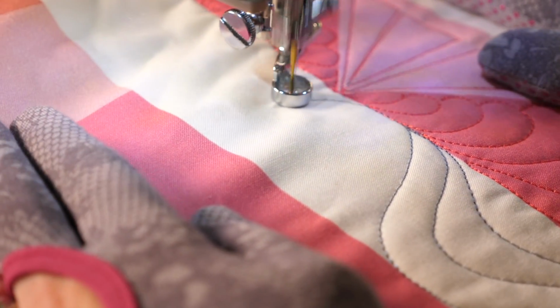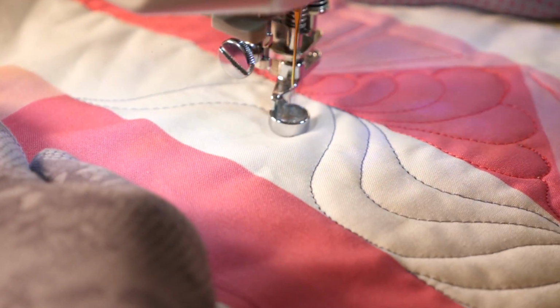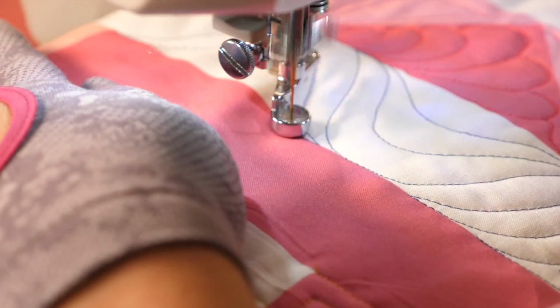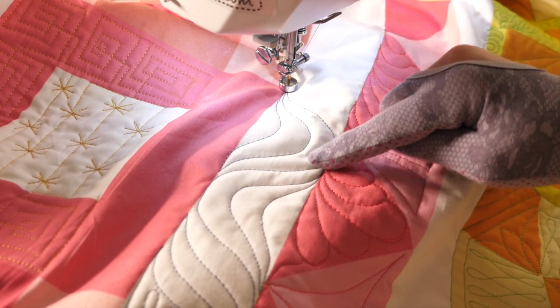What's awesome about this design, if you don't want to quilt as many serpentine lines, don't echo the ones you just quilted. Just quilt your shape, fill it in, and then continue it on to get a little bit more of a sloping, elongated kind of shape.